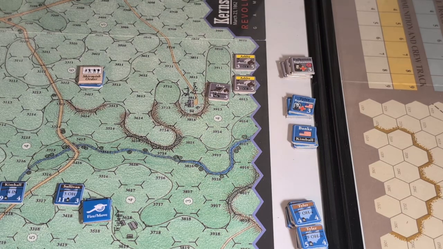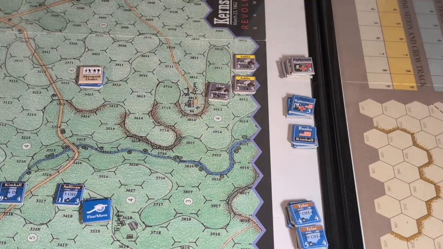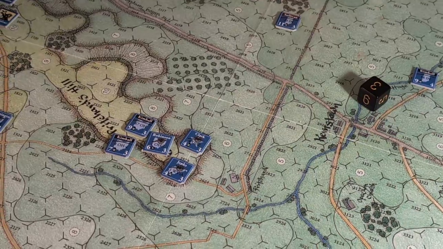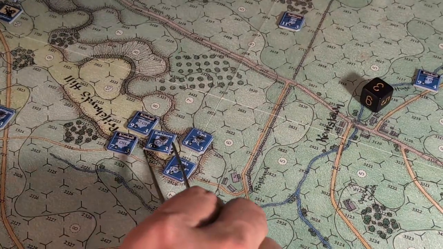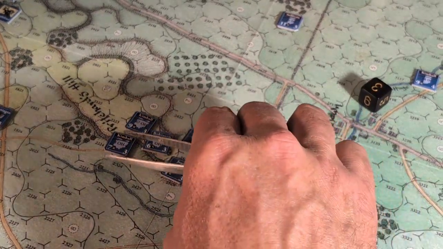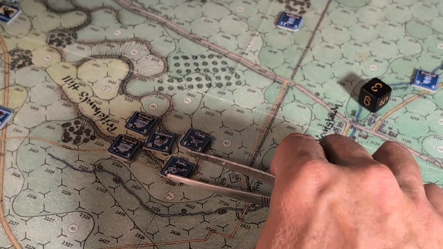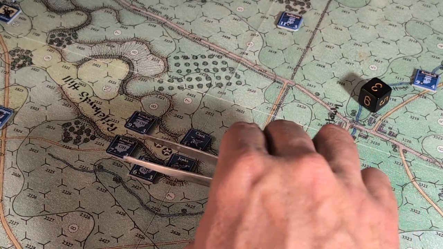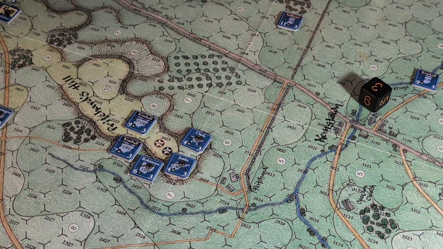Well, let's move. We're going to move one of these artillery pieces. We're going to move Robinson over here, down that steep slope. Okay.